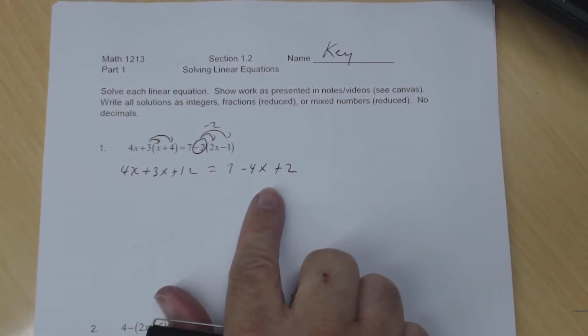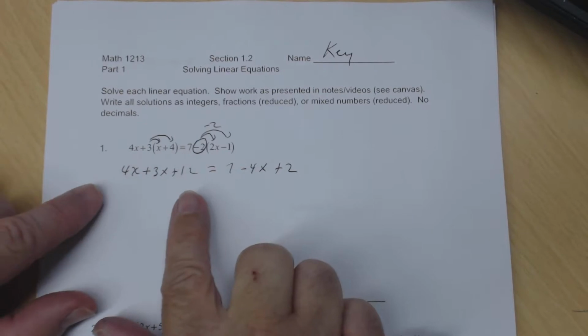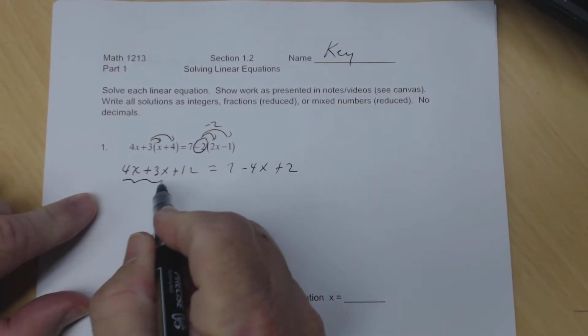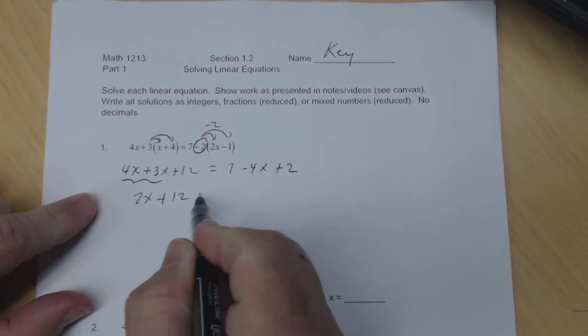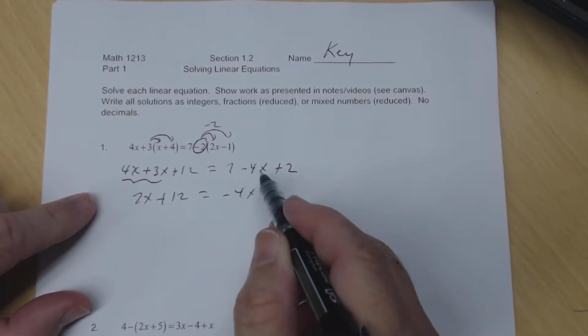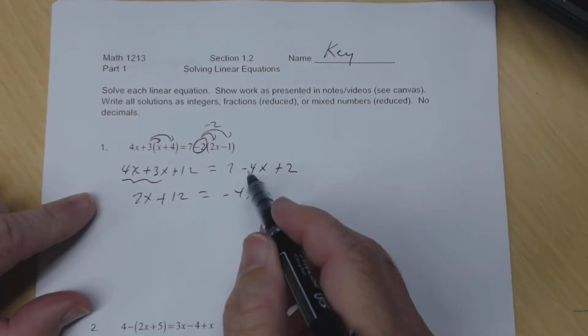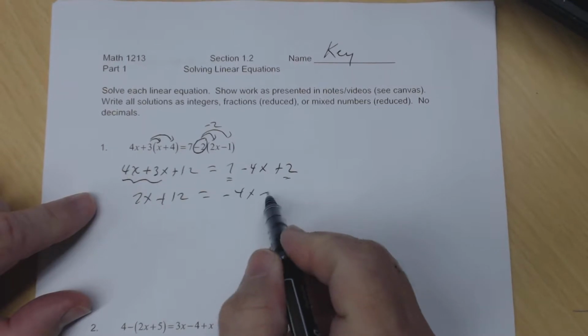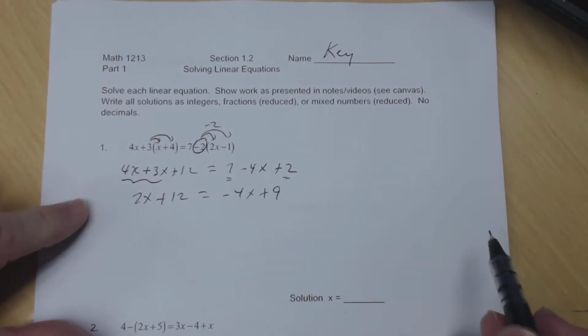Okay, then the next step is to combine like terms. So 4x plus 3x is 7x. 7x plus 12 equal, and over here I'm going to get negative 4x. Make sure you write it as negative 4x, not 4x. That's a negative 4x. And then 7 and 2 is 9. So negative 4x plus 9.